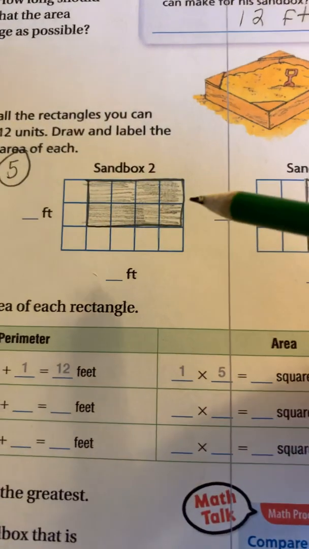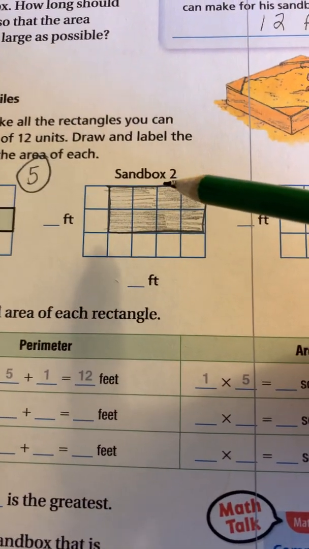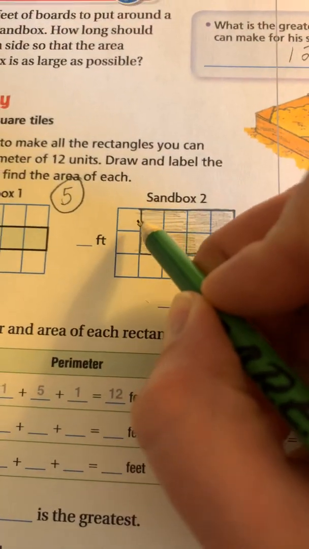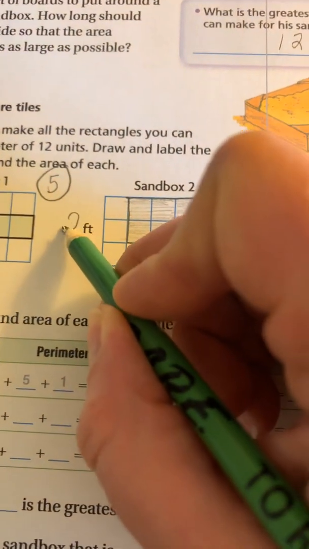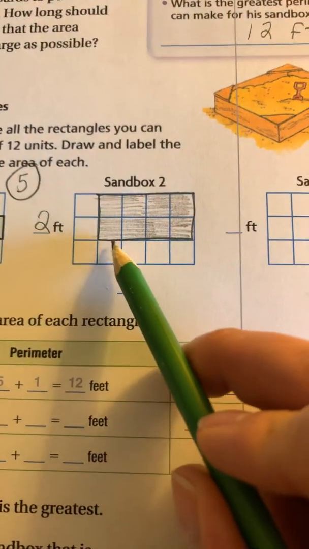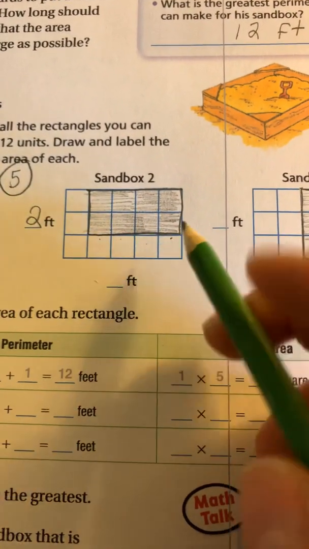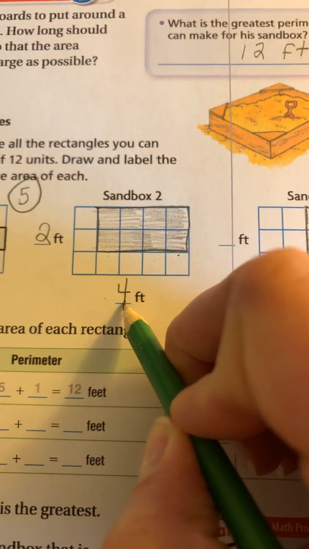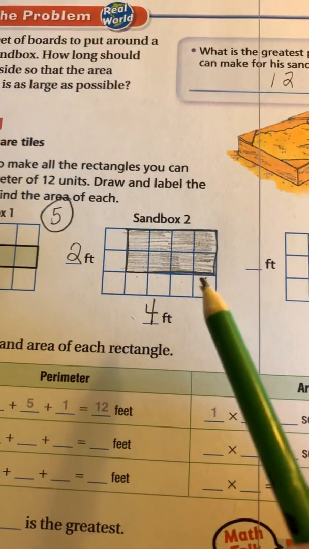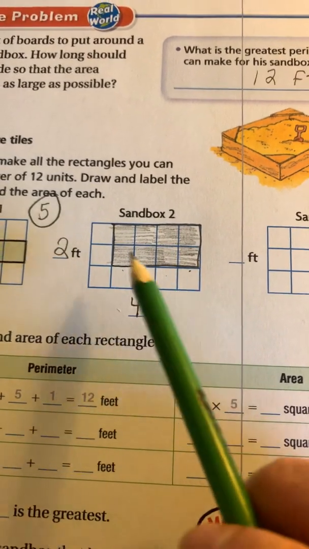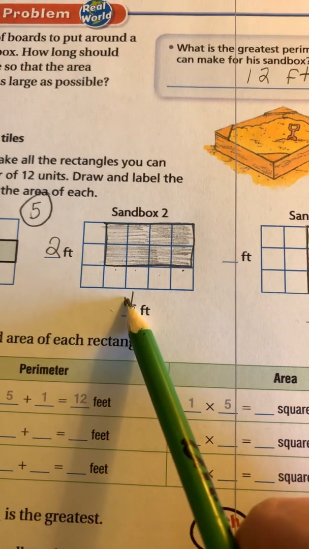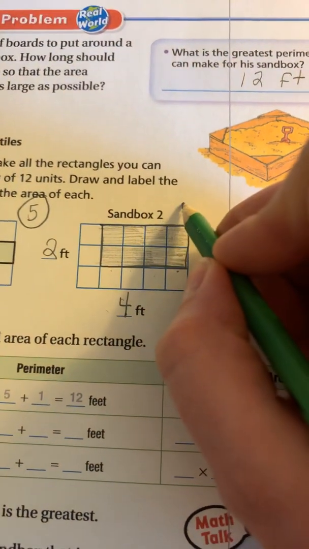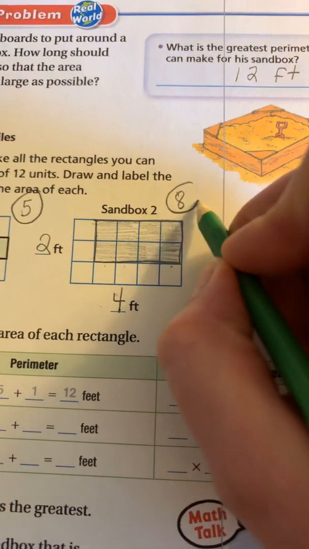And this sandbox number 2, it has a length of 2 feet, and it has a width of 1, 2, 3, 4 feet. Okay, so we know that to find the area, we'll multiply the length times the width. So 2 times 4 would be 8 square feet, so we'll just do an 8 up here in the corner.